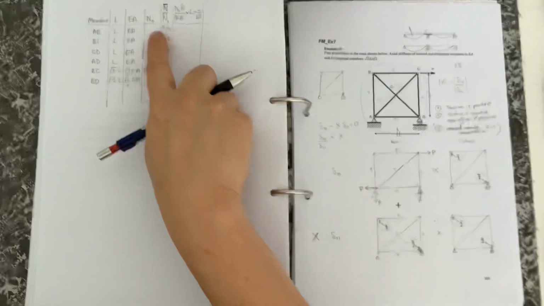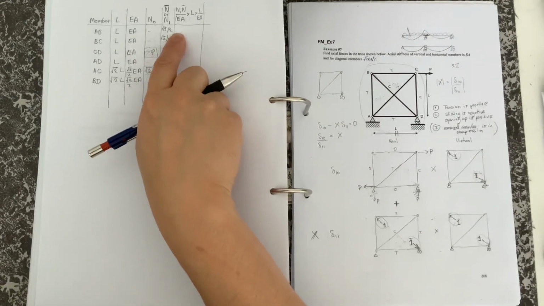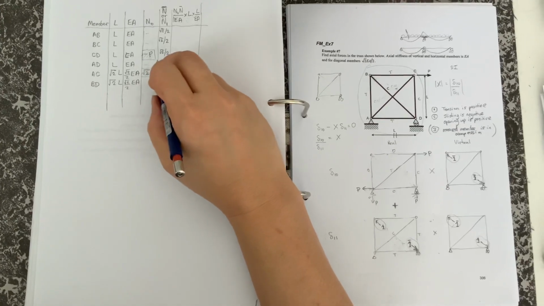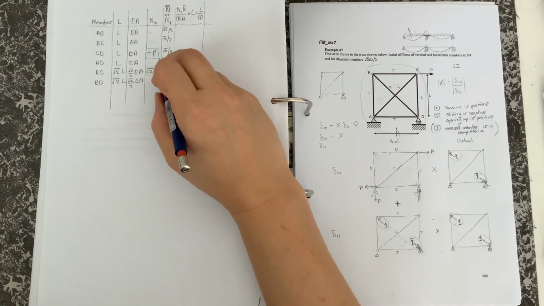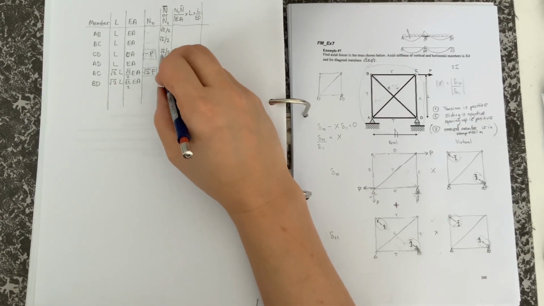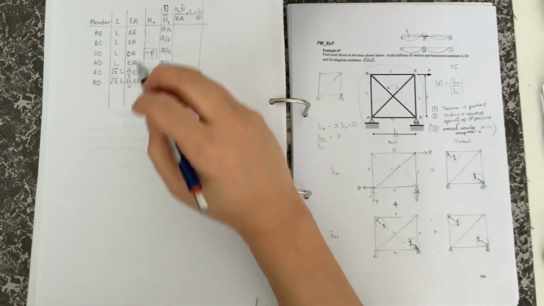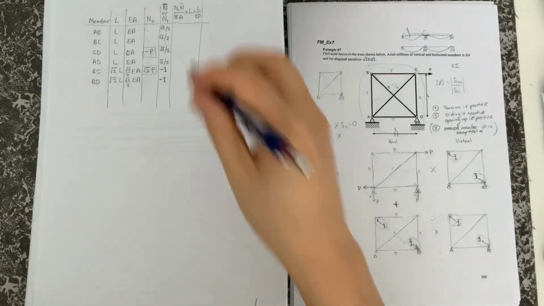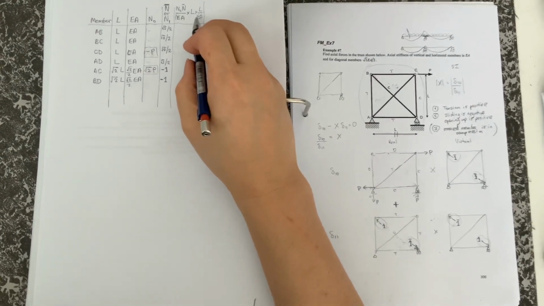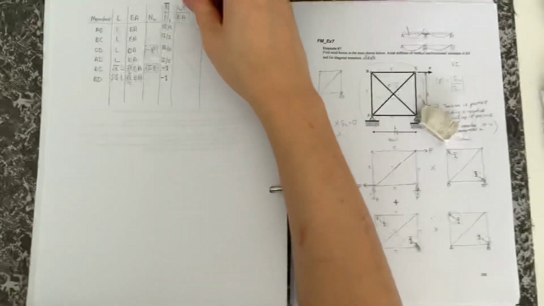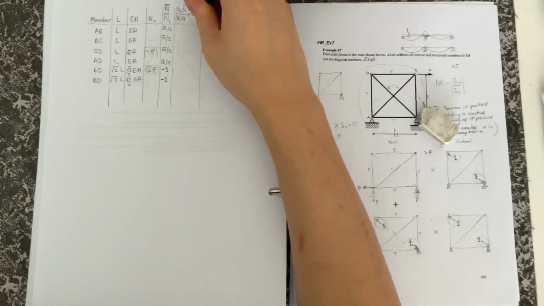So this one here is going to be 0. I'll leave that blank. This one here is going to be 0. This one here is going to be root 2 over 2, because I've taken my P out.